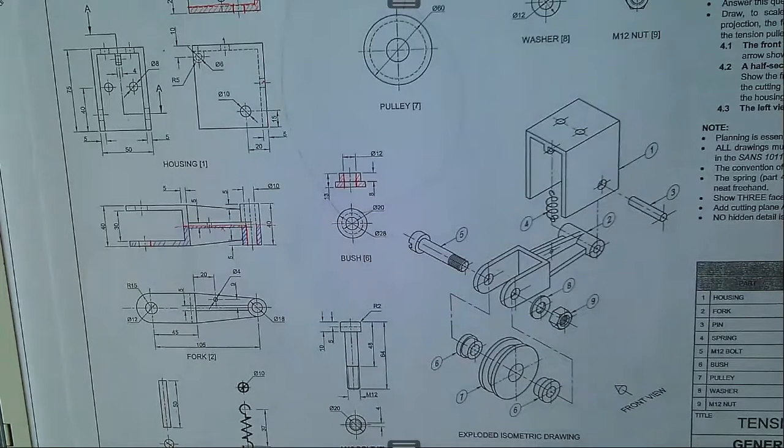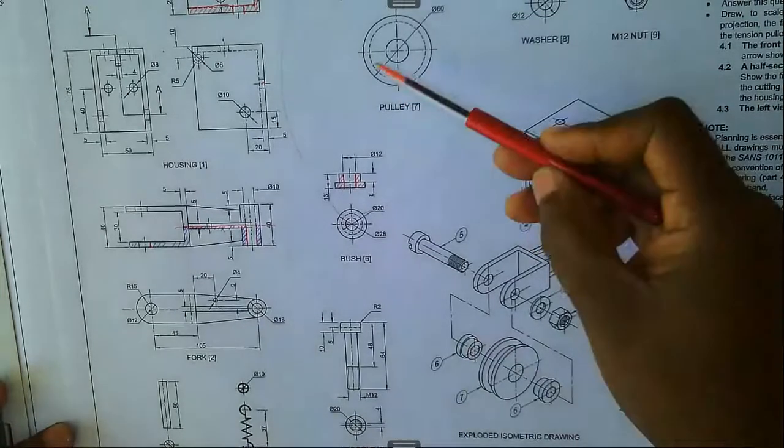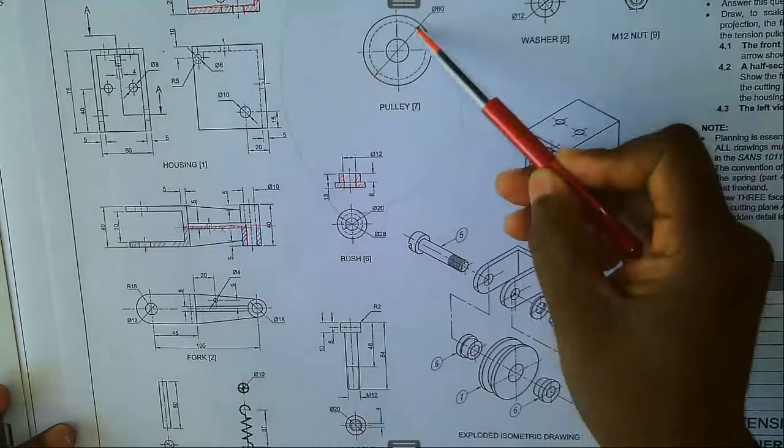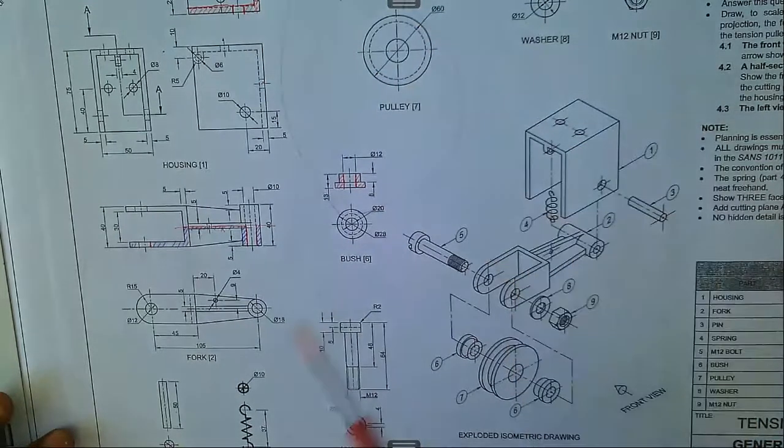Right. So once you have understood how the components are going to be assembled together, the next thing you need to know is how am I going to place the views? We now go on to what we refer to as space calculation. If we look at this, we have got the pulley. The pulley is diameter 60, but the pulley is also going to be assembled to the fork.